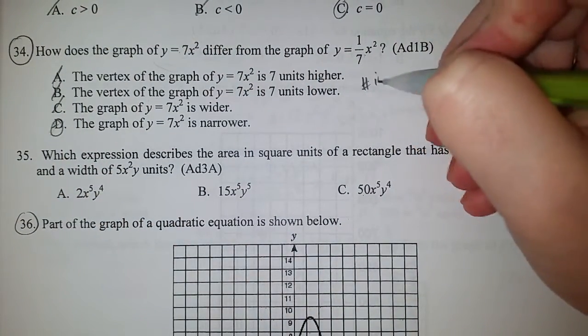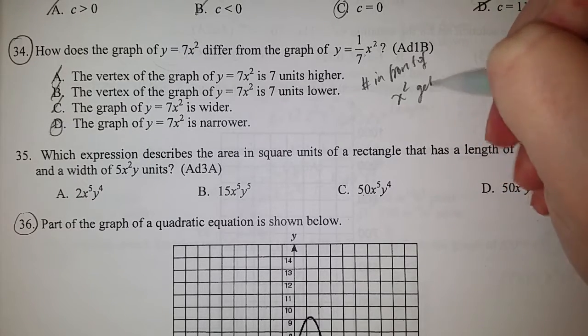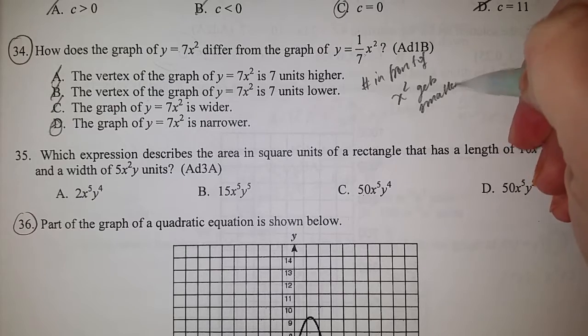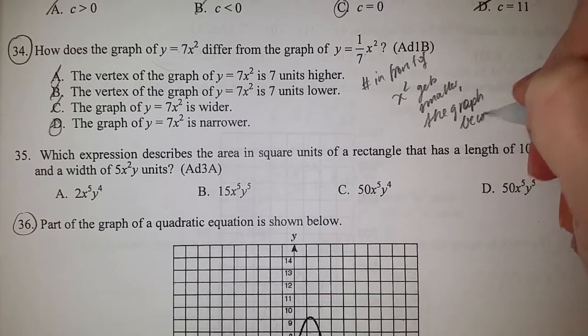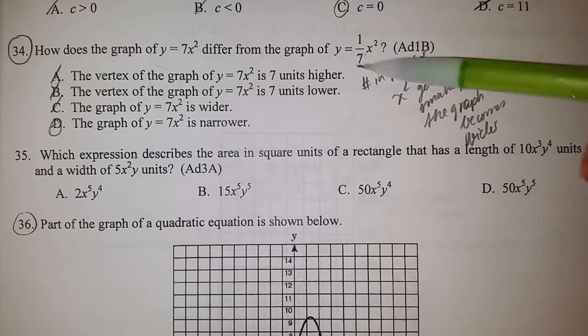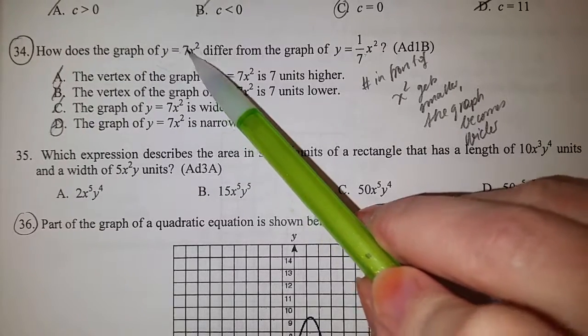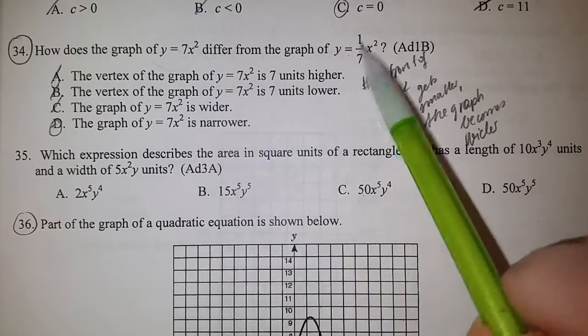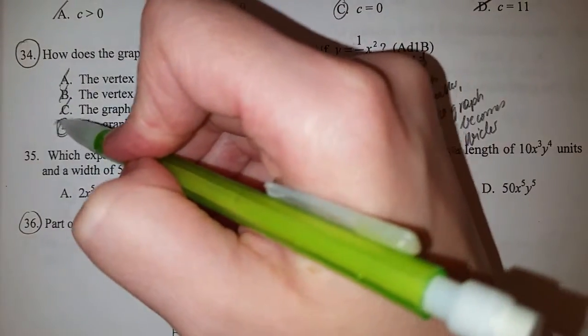If the number in front of x squared gets smaller, the graph becomes wider. So therefore, since 1/7 is smaller than 7, this graph right here is actually wider. But we're looking for what this graph is in relation to this one. So if this is wider, this is definitely narrower. So therefore, the only answer option is D.